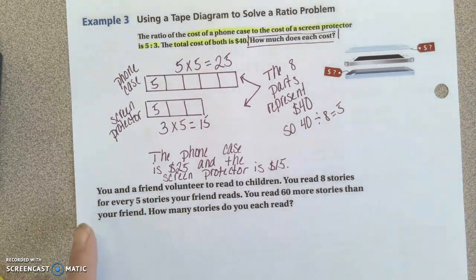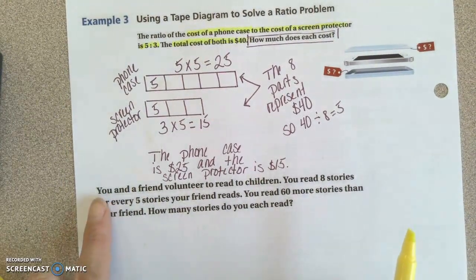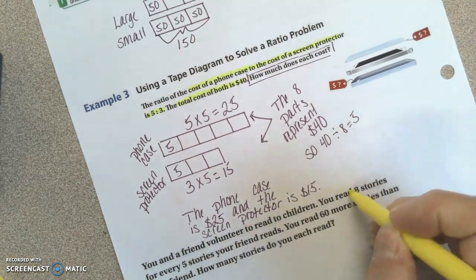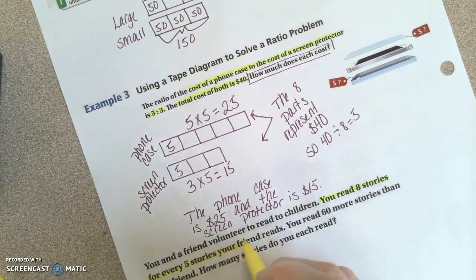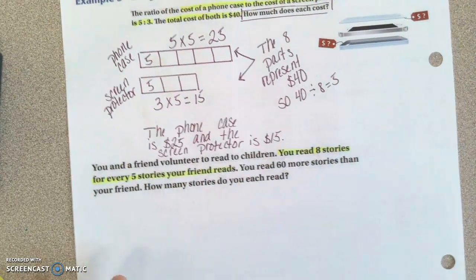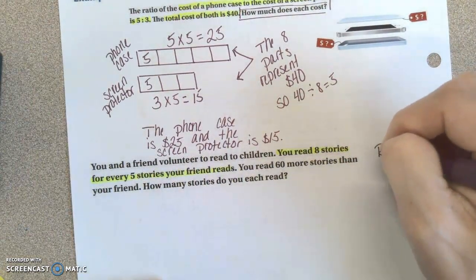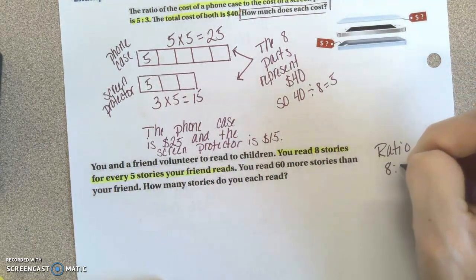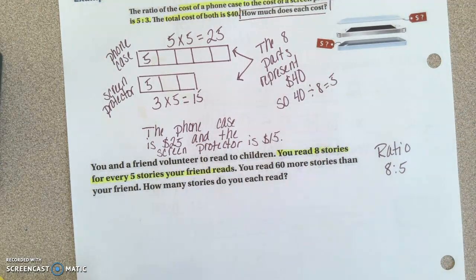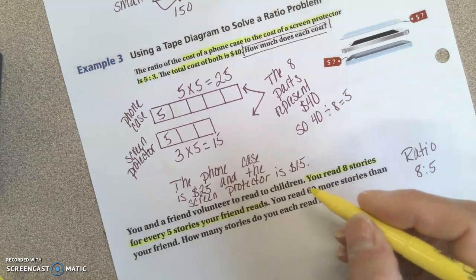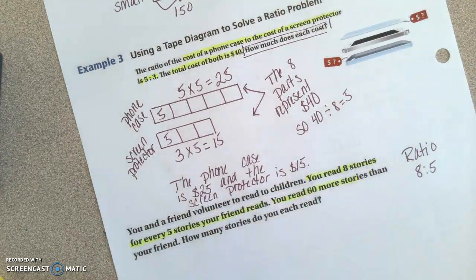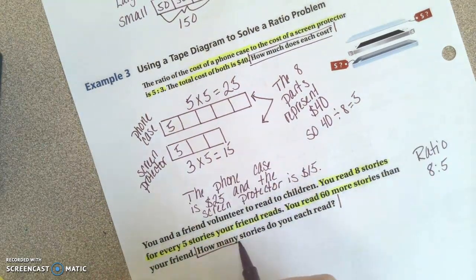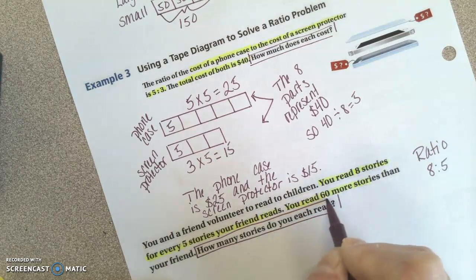Okay, so I am going to go ahead and mark up my text here. So I read 8 stories for every 5 stories your friend reads. So that is your ratio relationship. So that means my ratio is 8 to 5. Okay, so that tells me the ratio. Okay, you read 60 more stories than your friend. The question that we're trying to answer, I'm going to put a box around that. So after we've done all the work, we know what to answer. How many stories do you each read?